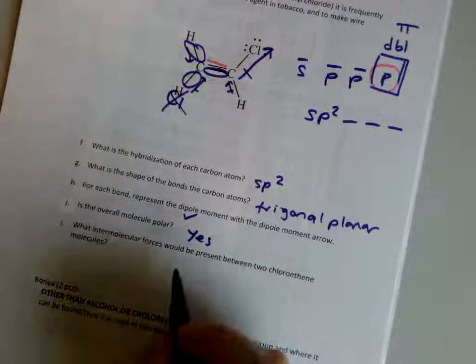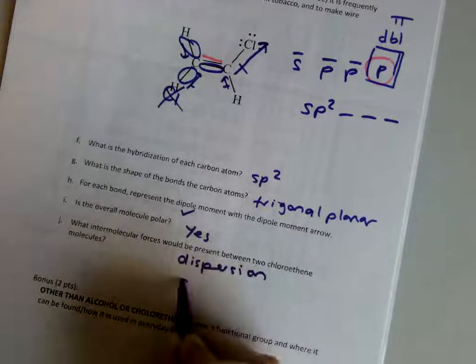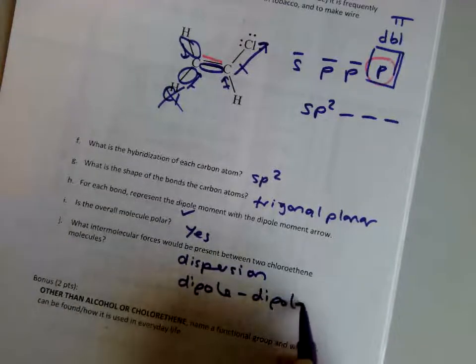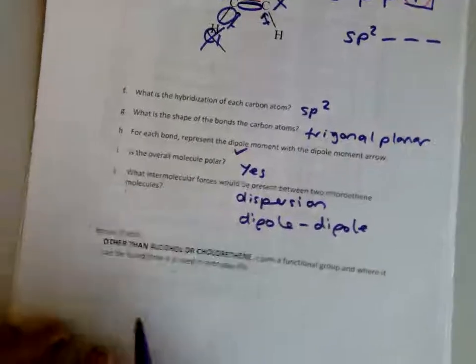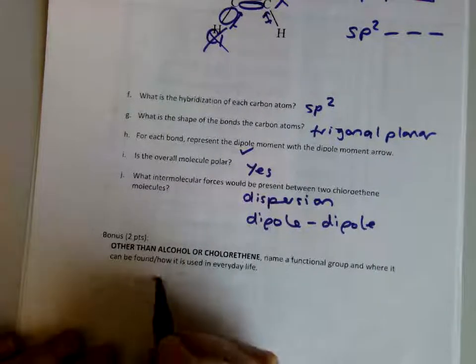So what intermolecular forces would be present? Dispersion is always present, but if you didn't write that, I didn't count off, because the thing I was really looking for was dipole-dipole. And I saw all kinds of cool stuff here, so I really appreciated it. Thanks for your answers.